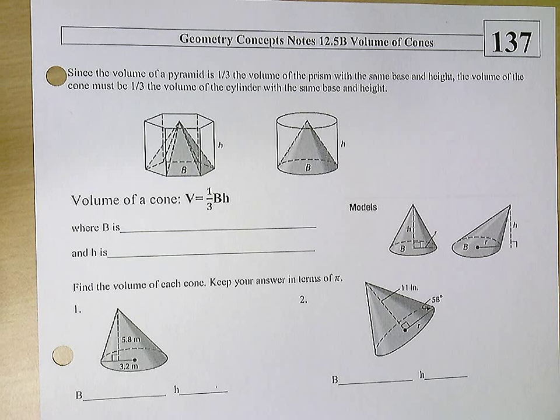At the volume of cones today. So yesterday we looked at the volume of pyramids.